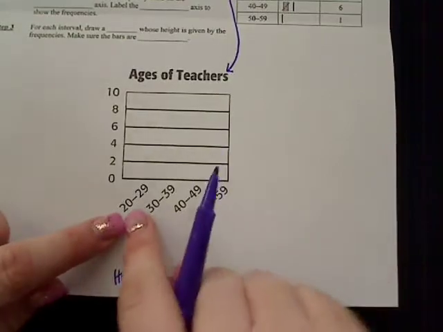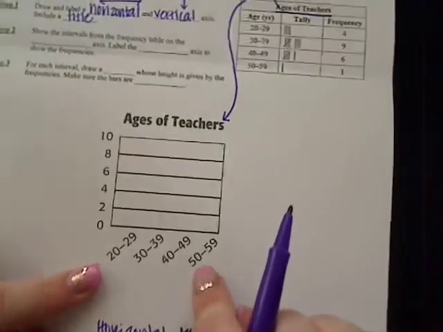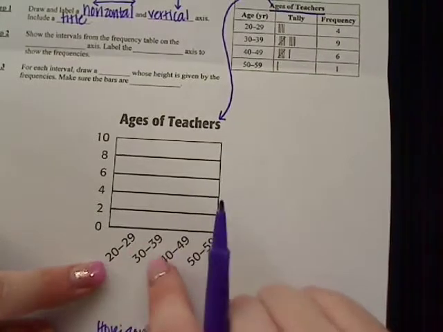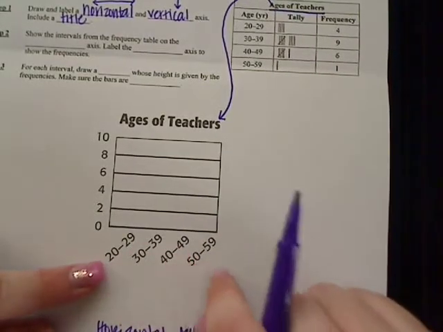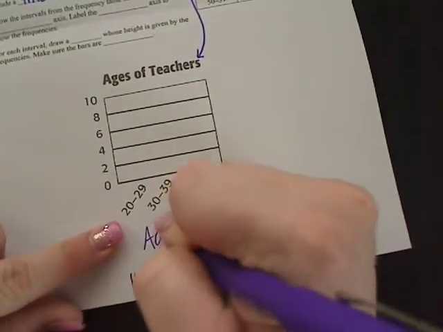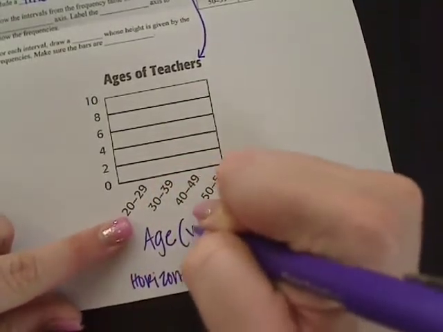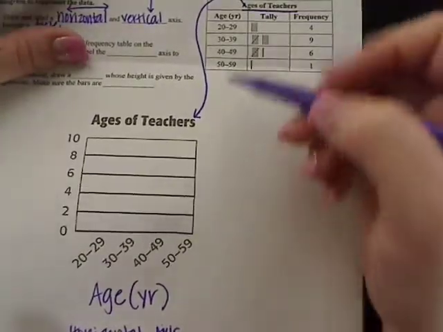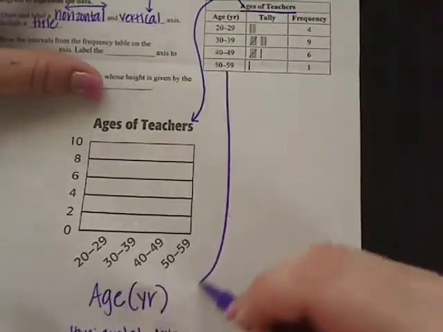Okay, these, if you look here, are intervals. Well, that's going to be our age ranges. So from age 20 to 29, 30 to 39, 40 to 49, and 50 to 59. So this axis is going to be our age in years. Okay, so this axis came from our intervals.